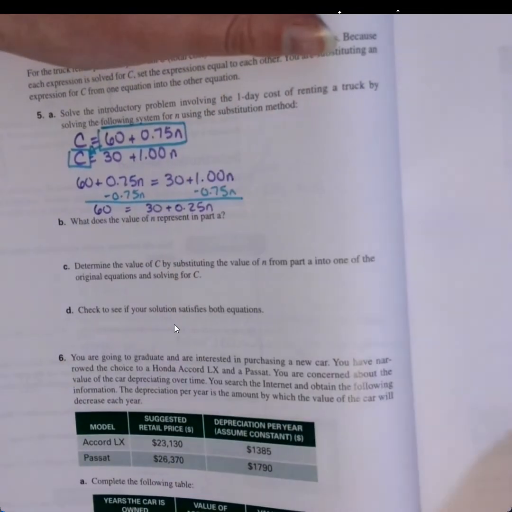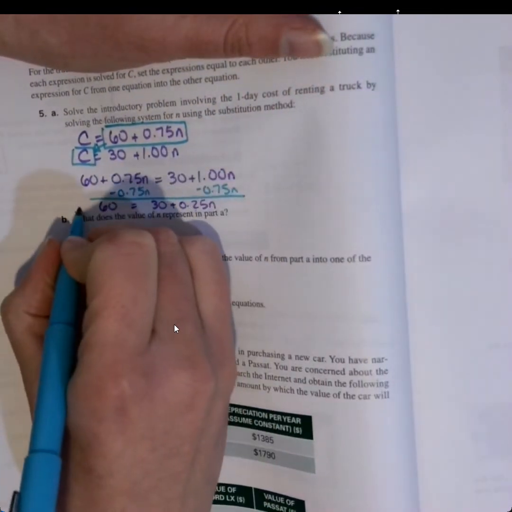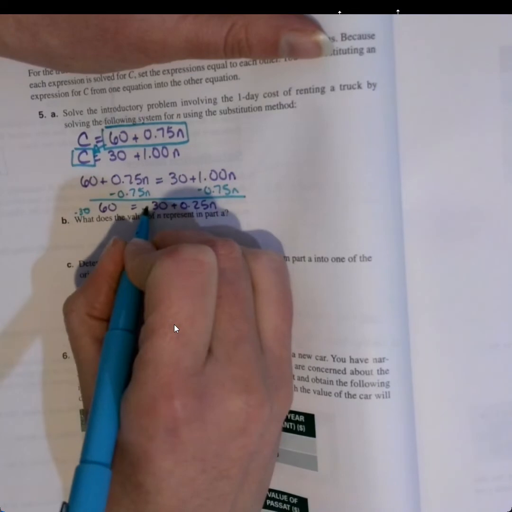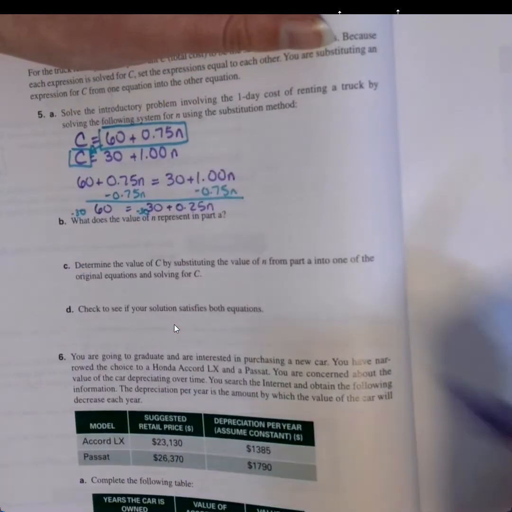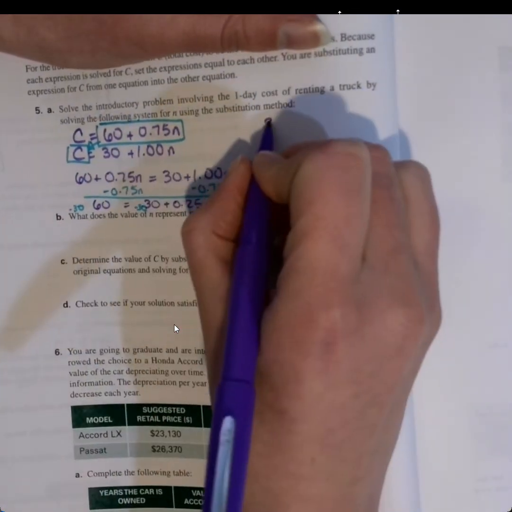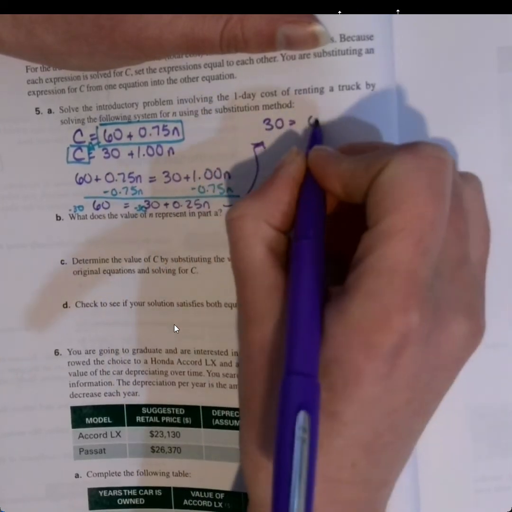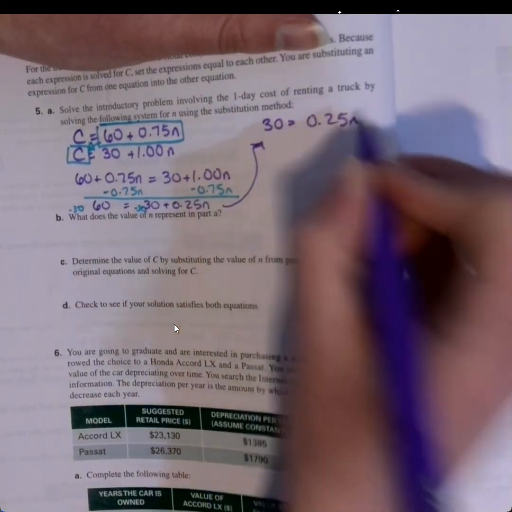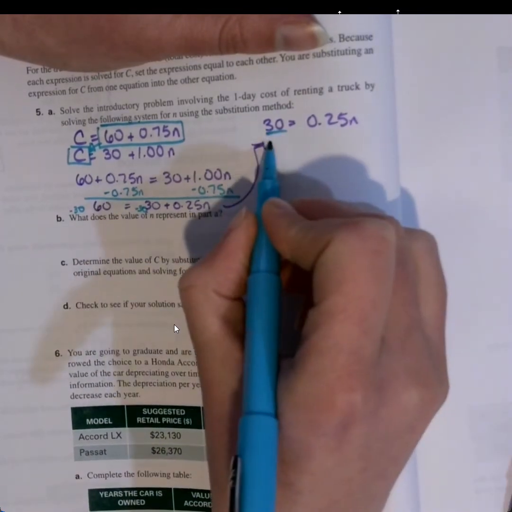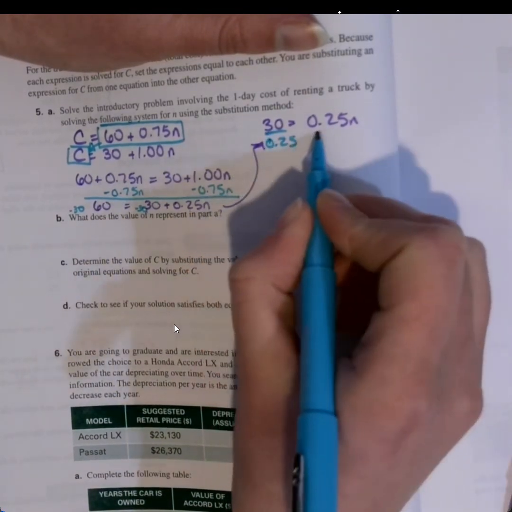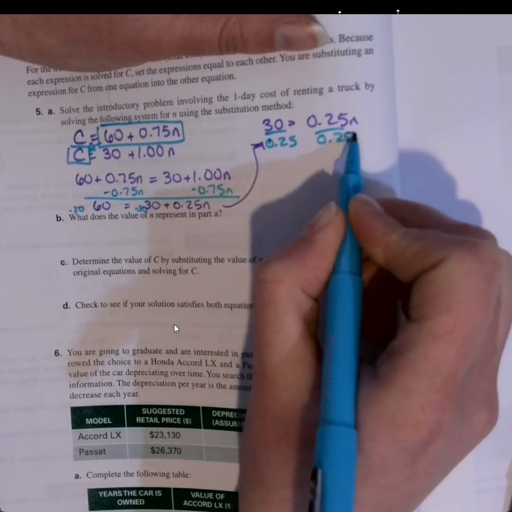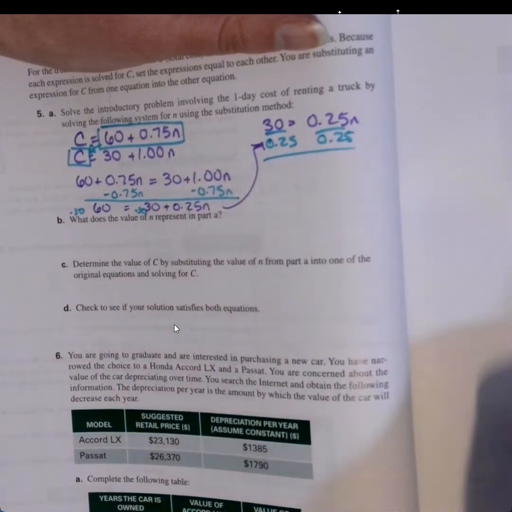So I'm going to write it right underneath here, and then I'll put the work on the top over there. So if I subtract 30 from both sides, 60 minus 30 is 30, equals our 0.25 n, and then I would divide both sides by 0.25, and that gives us 120.